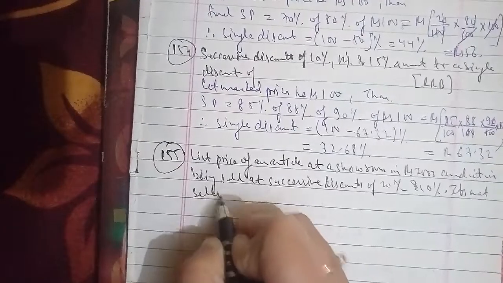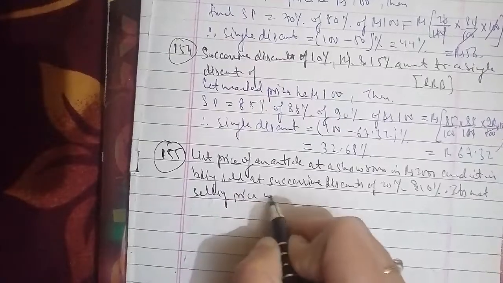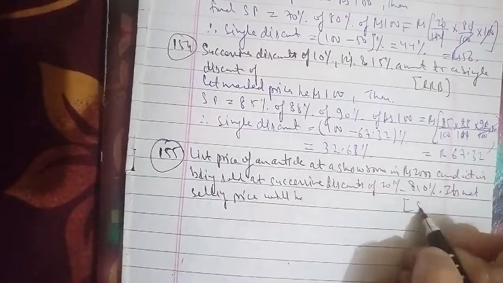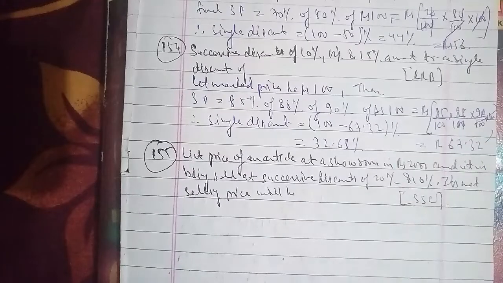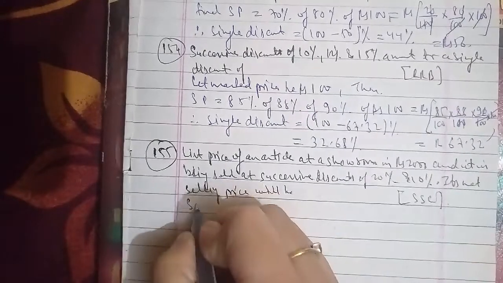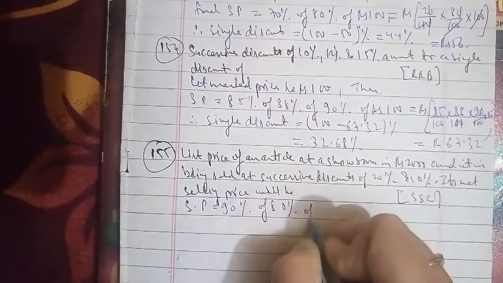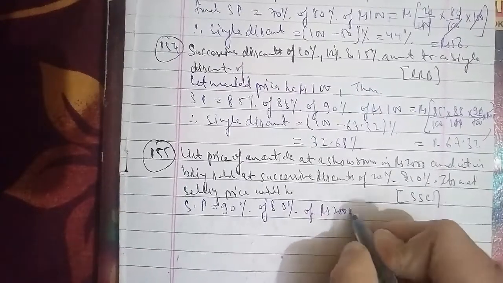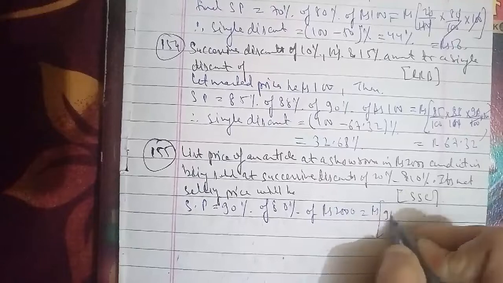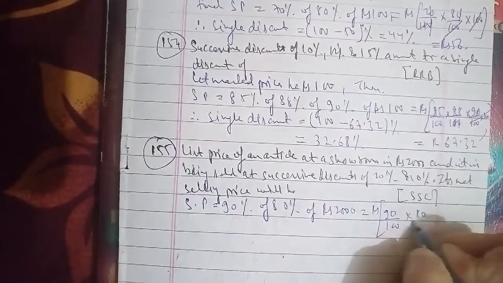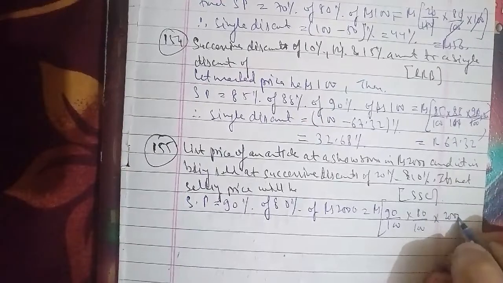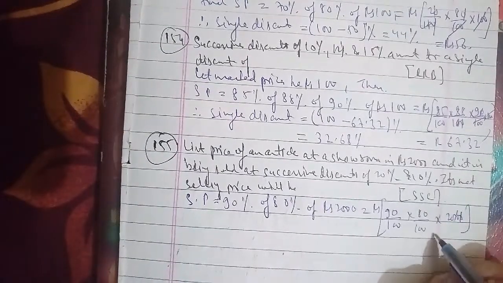Selling price is equal to 90% of 80% of rupees 2000, equals rupees 90 upon 100 into 80 upon 100 into 2000. These two zeros are cancelled by these two zeros, and this one zero is cancelled by this, and the one zero is cancelled by this here. So what we'll get is rupees, that's what we have to find out as well. That is the important one. The answer we get here is rupees 1440. That will be the right answer for this question as well.